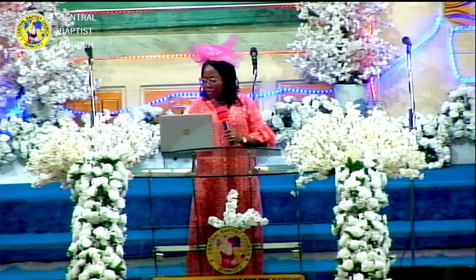Primary liver cell carcinoma can arise from the liver cells. Let me not bore you with all this. And we know that hepatocellular carcinoma is the 5th most common cause of cancer death in Nigeria. Next slide, please.